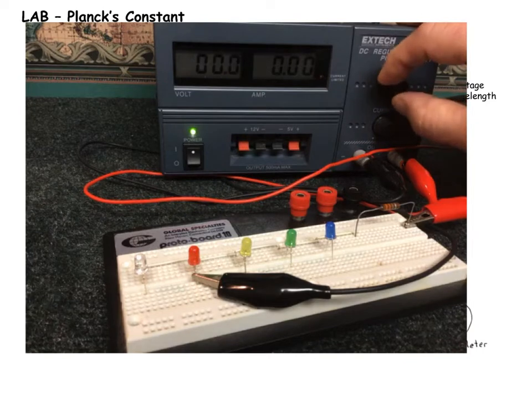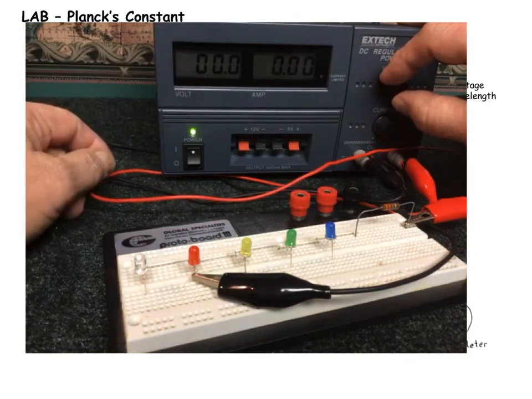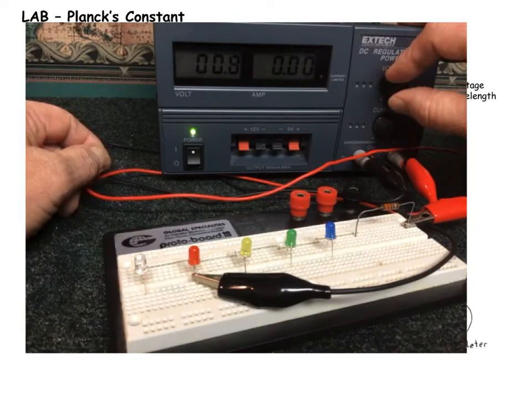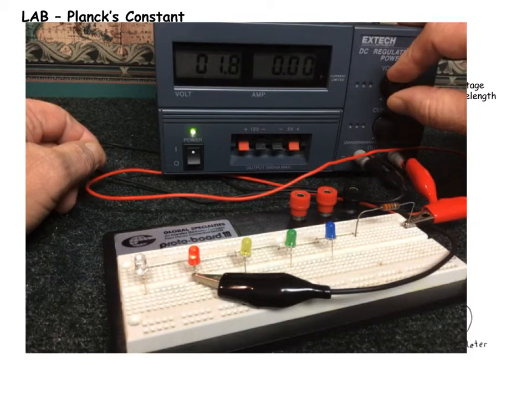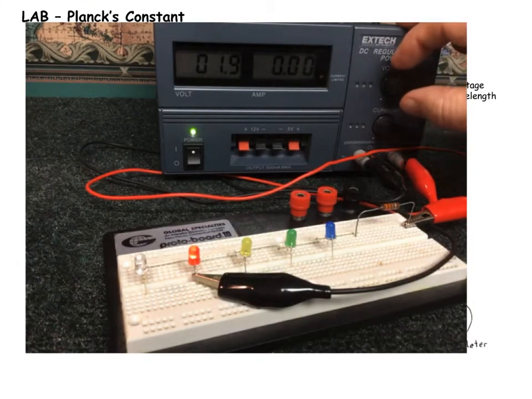Now notice this, that as I'm turning up the voltage, it doesn't light right away. All right, 0.891. At some point here, all of a sudden, the LED lights. So there's a minimum voltage required to make that light bulb light.